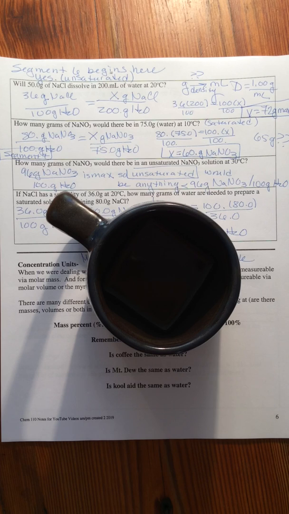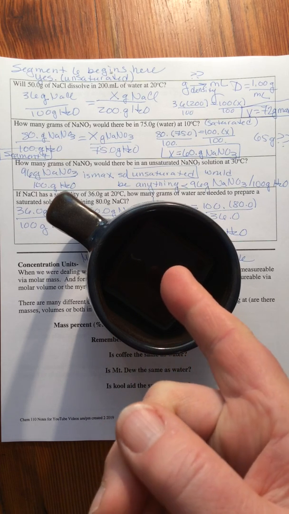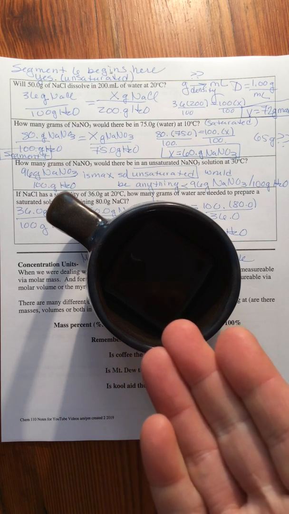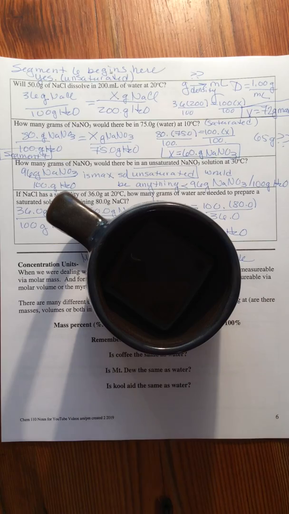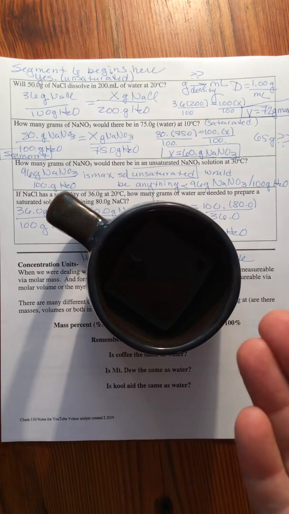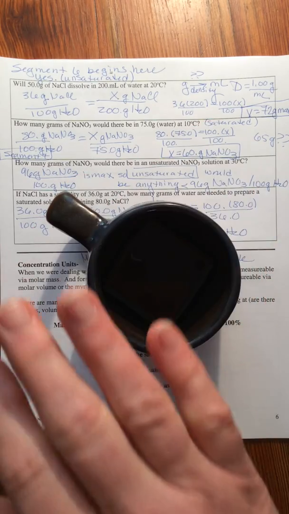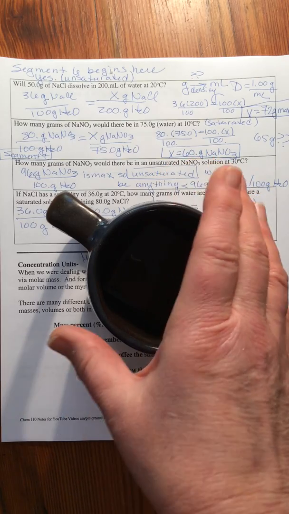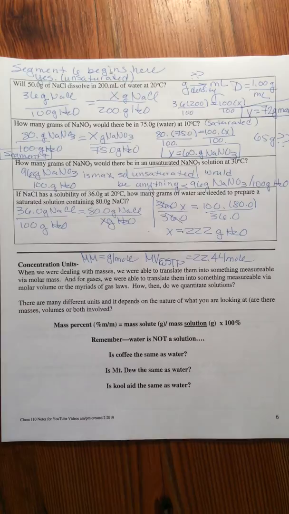What is the concentration of protein if I put milk in there? What is the concentration of sugar if I put sugar in there? What is the concentration? So when we have some kind of substance dissolved in water, we need to use concentration units, and it makes our life a little bit more challenging.